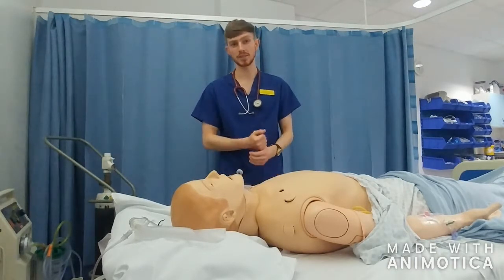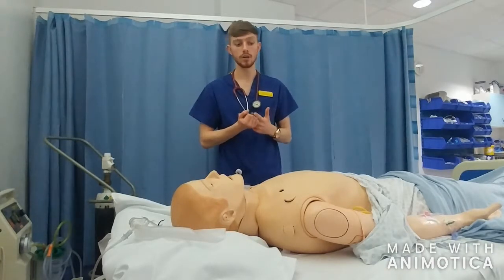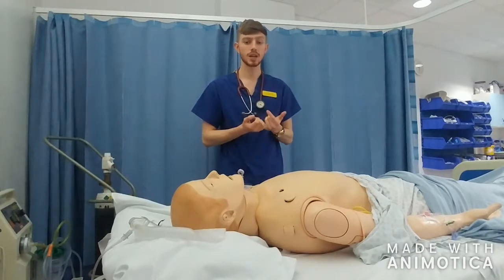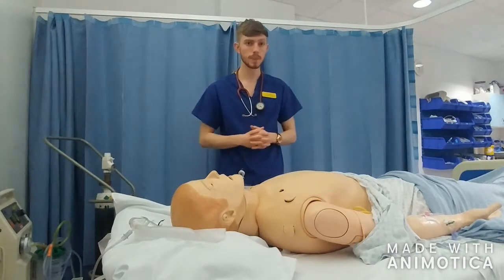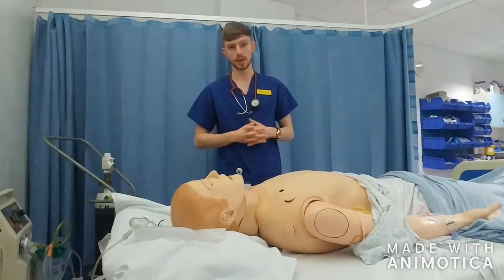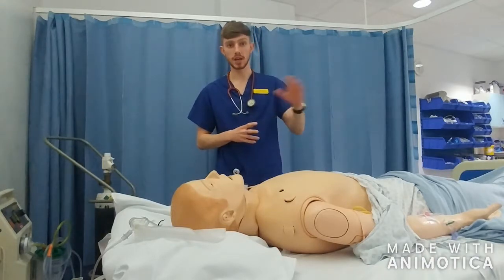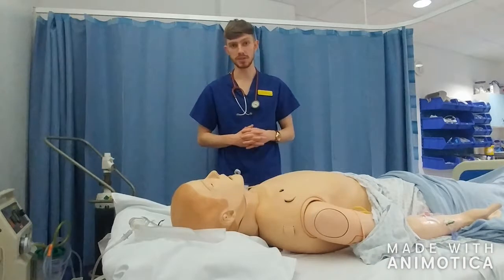This stands for massive or major hemorrhage, A, airway, R, respiratory assessment, C, circulatory assessment, and H is head injury and everything else. So first of all, especially if you're working pre-hospitally, you need to make sure the scene is safe to approach. So check for danger. Am I putting myself at risk before I attempt to help this patient?